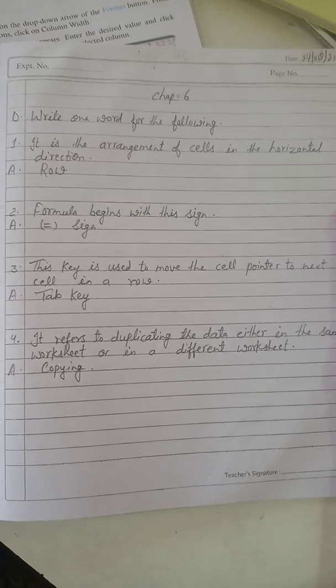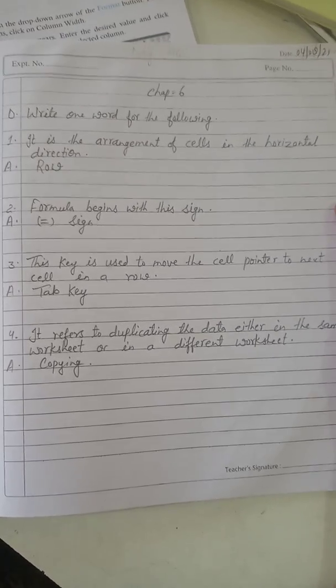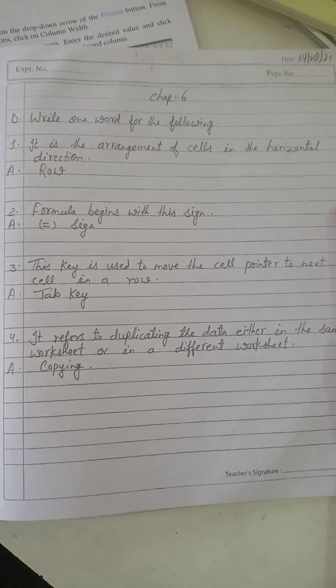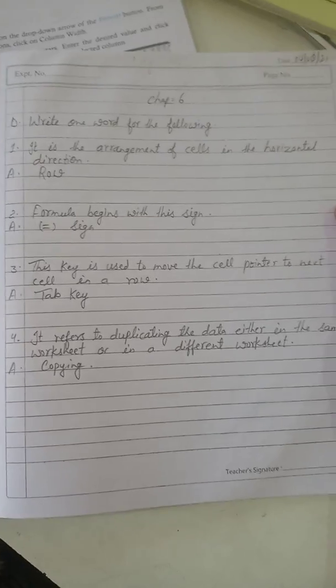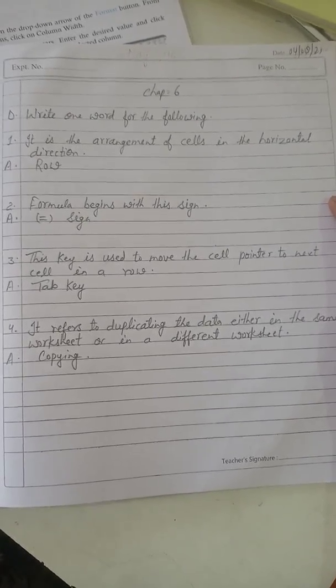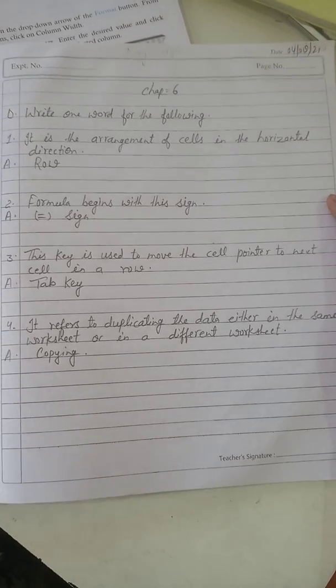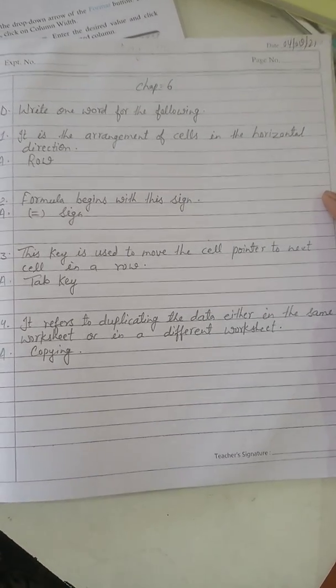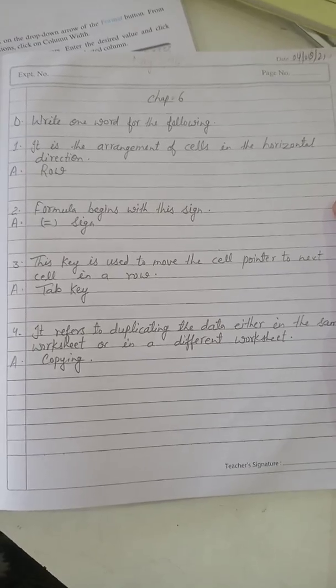Write one word for the following. First is it is the arrangement of cells in the horizontal direction. Answer is rows. Second is formula begins with this sign. Answer is equal sign. Third is this key is used to move the cell pointer to next cell in a row. Answer is tab key. Fourth is it refers to duplicating the data either in the same worksheet or in a different worksheet. Answer is copying.